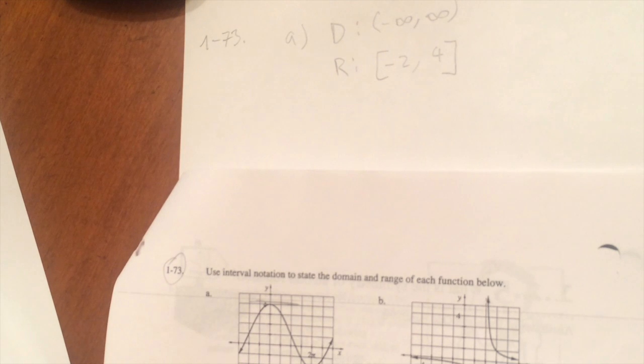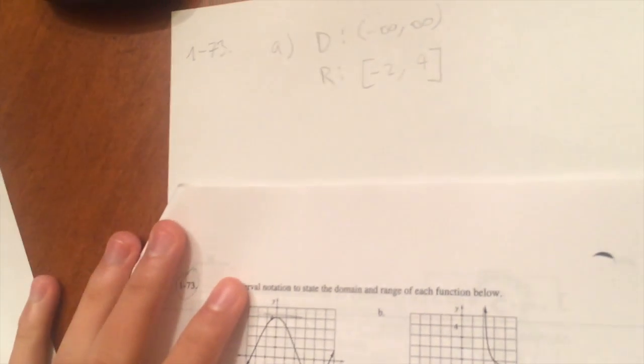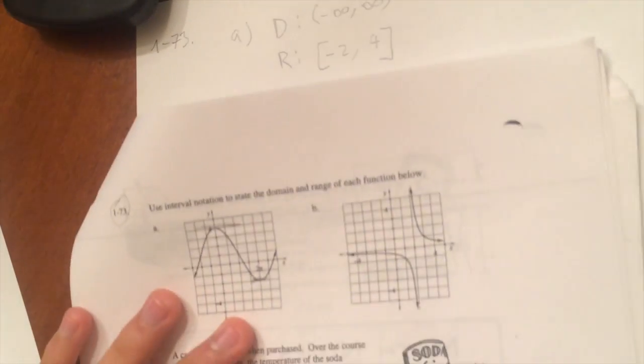Oh, sorry, I forgot about part B. So for part B, let's look at the graph real quick.